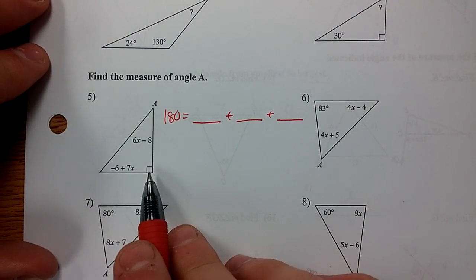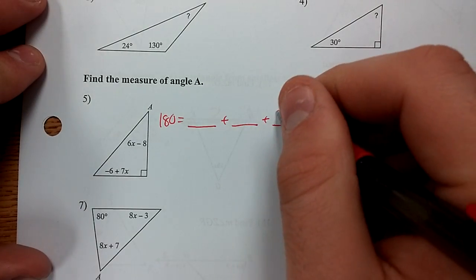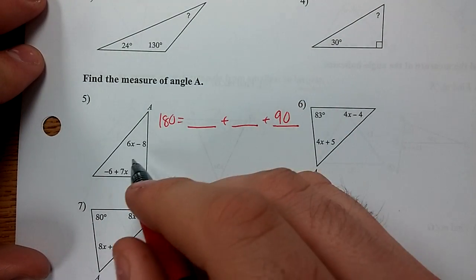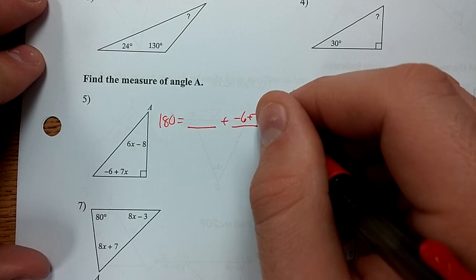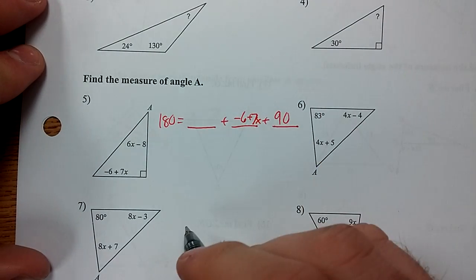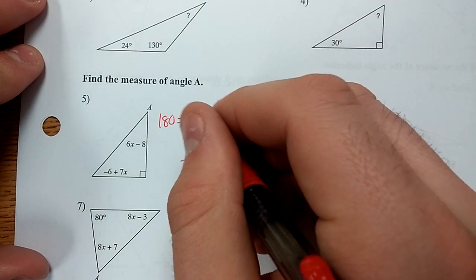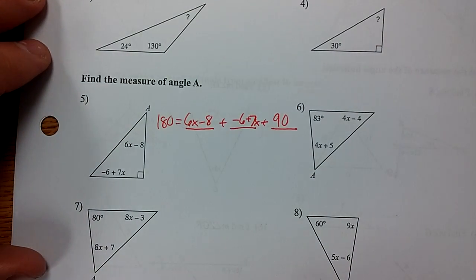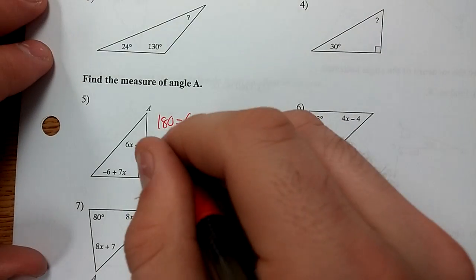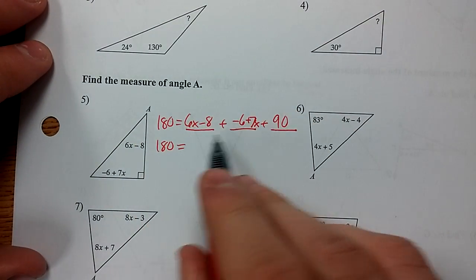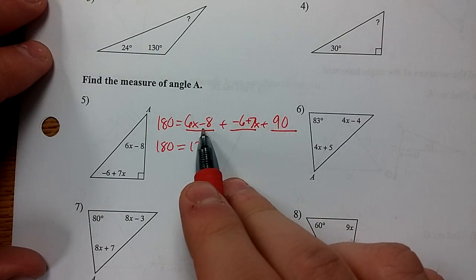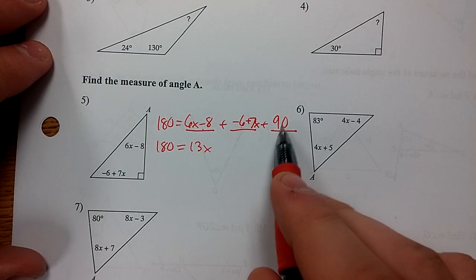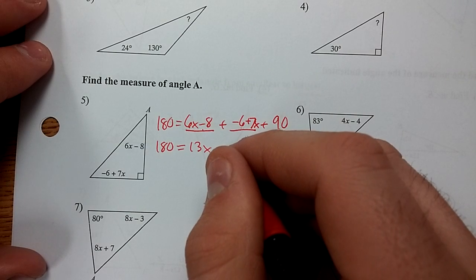The first is going to be 90, the box. That's what that means right there. Then negative 6 plus 7x and 6x minus 8. Combine your like terms. 6x and 7x is 13x. Negative 8, negative 6, and 90 is going to be 76.